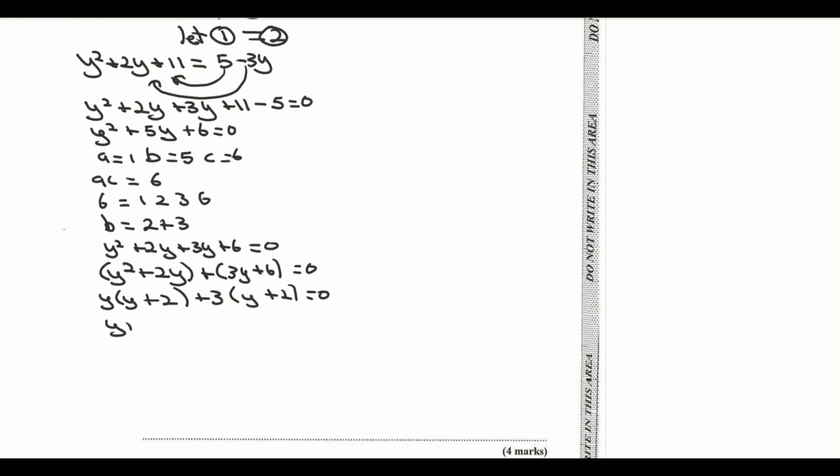Alright, so that's y plus 3 and y plus 2 is equals to 0. So you're going to let each bracket be equal to 0. So y plus 3 is equals to 0 and y plus 2 is equals to 0. So y is equals to negative 3 and y is equals to negative 2.